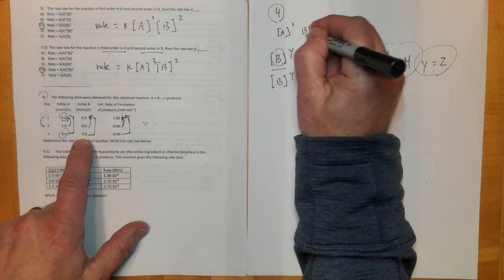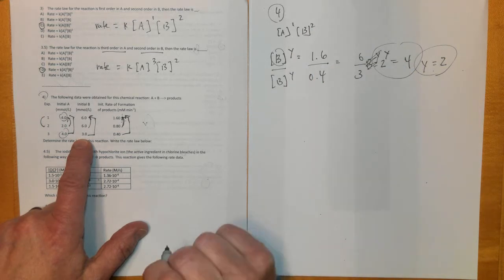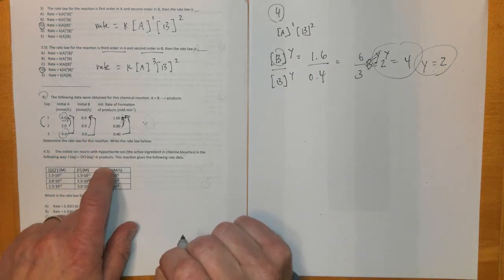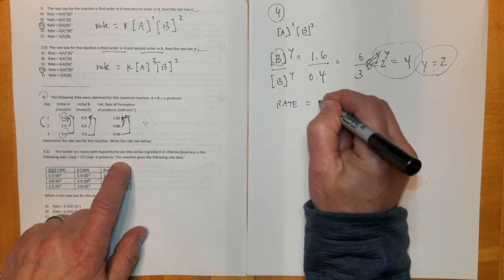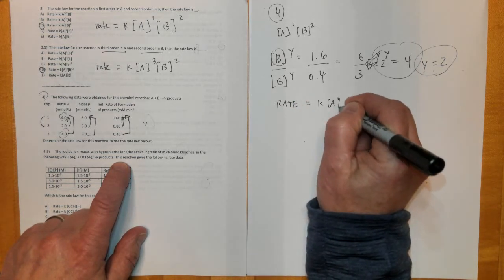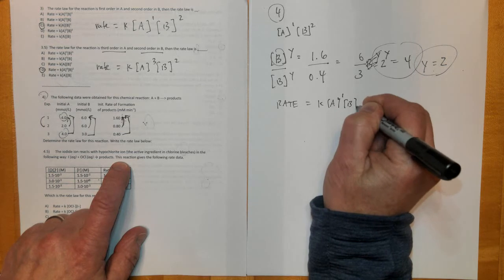So we'd say that the concentration of B is to the second power. And so if we were to write the rate law, we would say rate is equal to k, A to the first power, B to the second power.